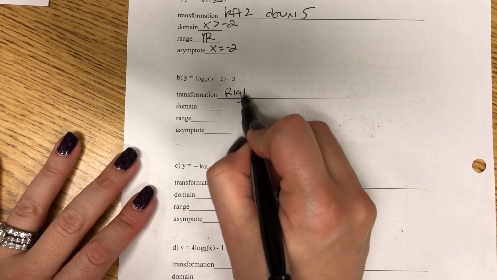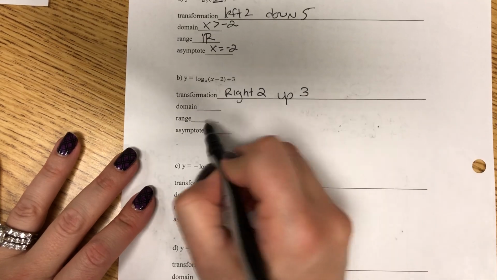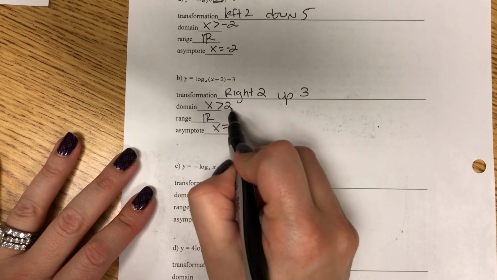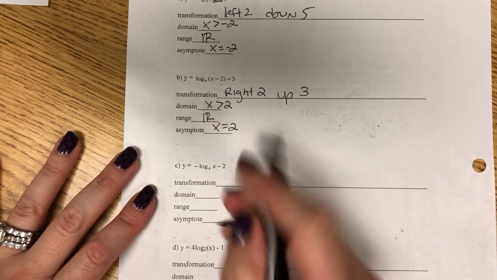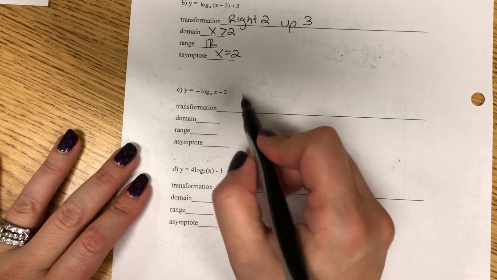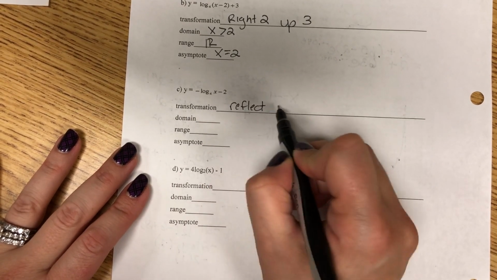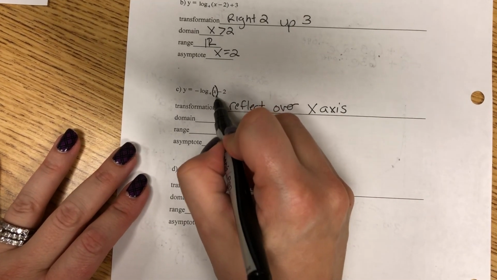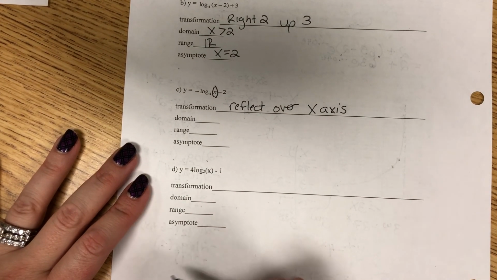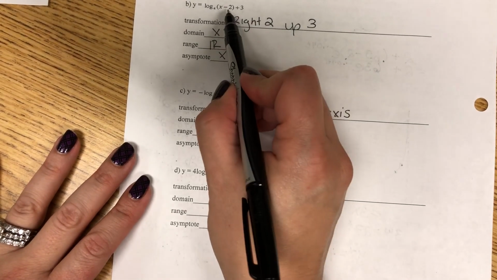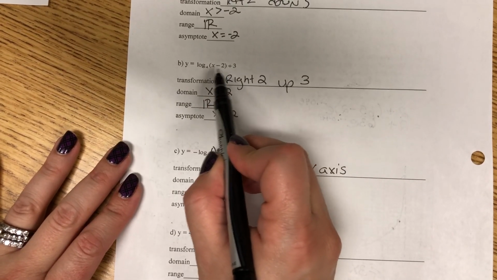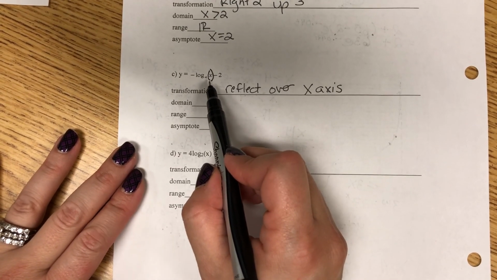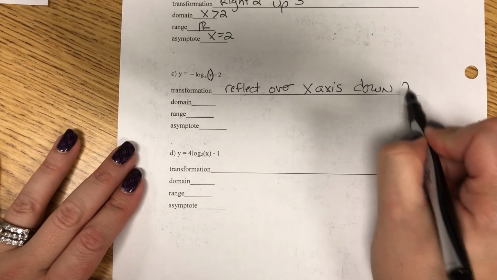This one is to the right 2 and up 3. X equals 2 is the asymptote, and x is greater than 2 is my domain. This negative is a reflection over the x-axis. The argument is just x. If there's no parentheses and that freaks you out, you can put them in. But if we wanted the 2 grouped with that, we would have to give you parentheses. No parentheses implies that just the x is the argument. So then this is also down 2.